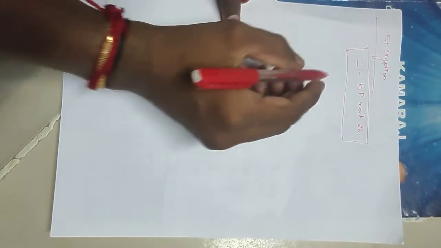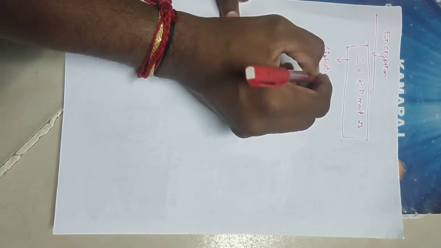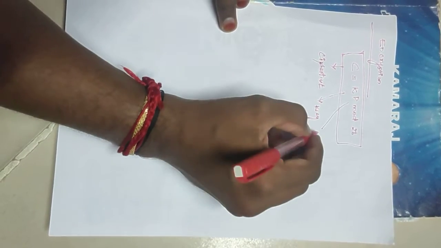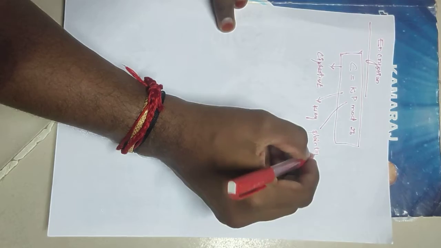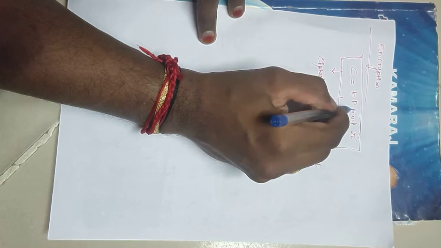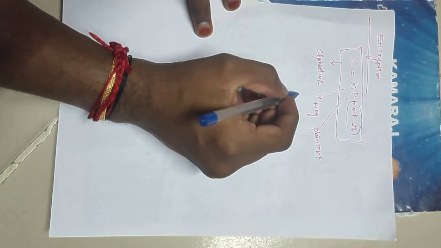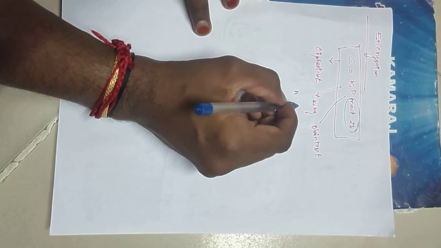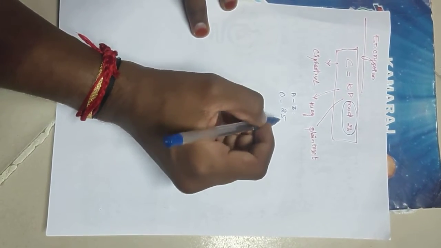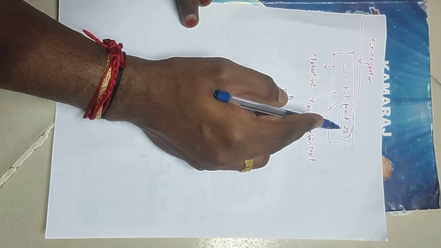Here C is the cipher text, K is represented as the key, and P is the plain text. Then the most important question is why we are taking mod 26. Because we are using the alphabets A to Z, that is 0 to 25. That is the reason we take mod 26.